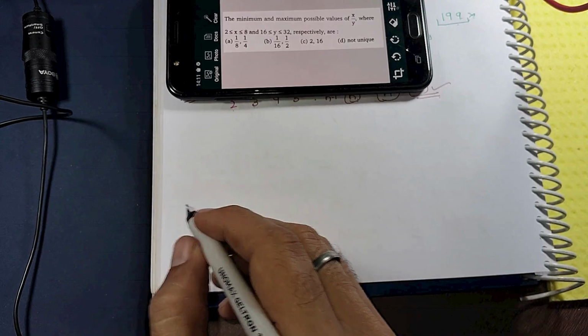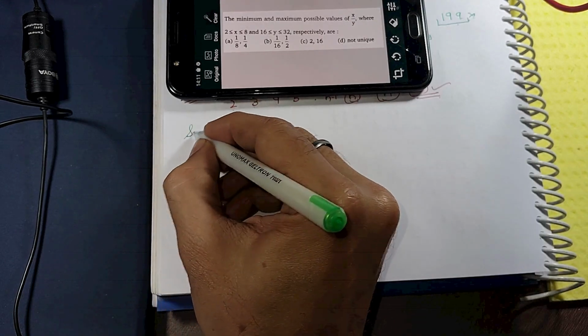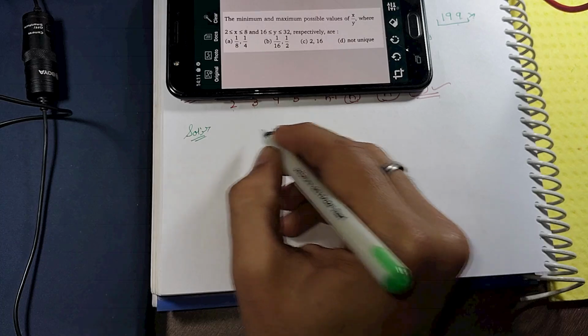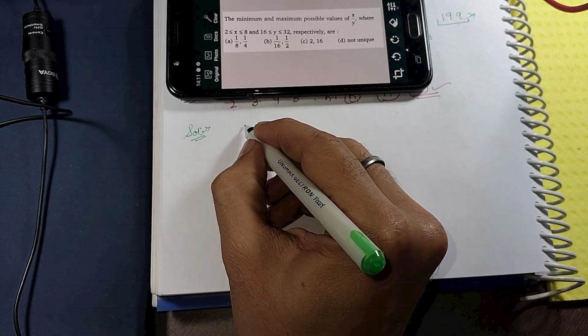The minimum and maximum possible values of x upon y, where x is, so we need to find two values of x by y.